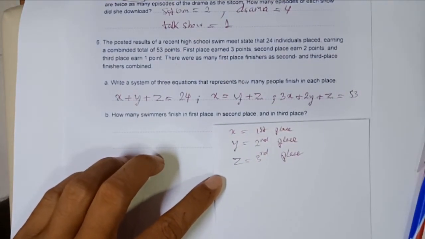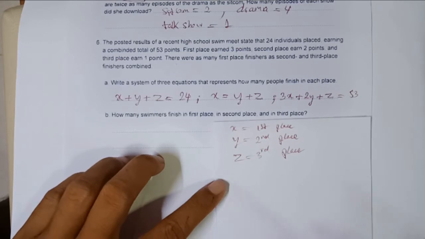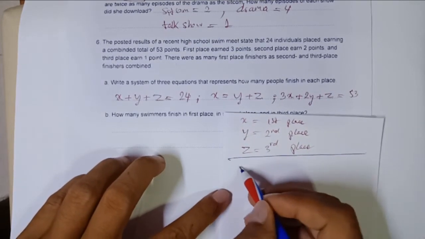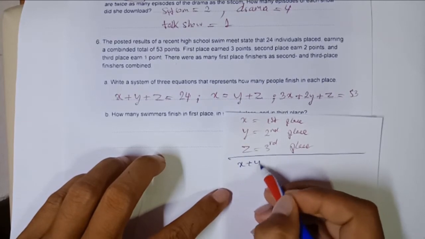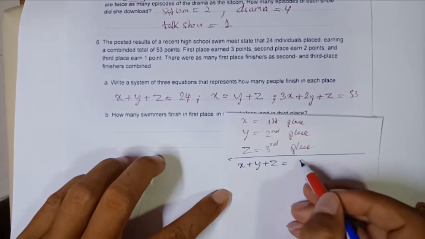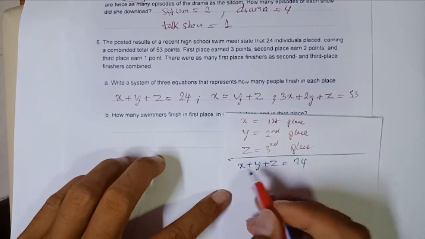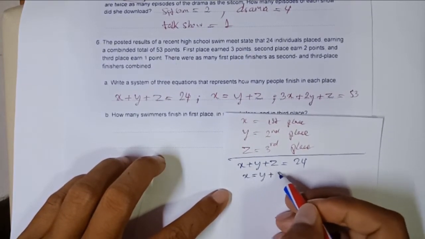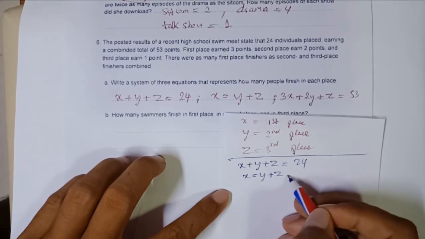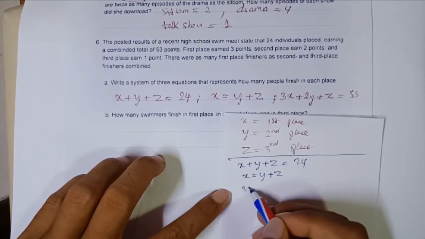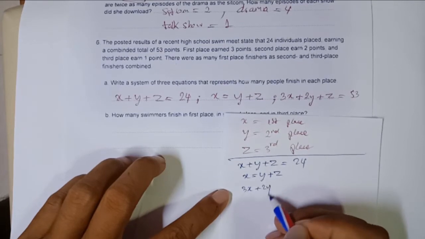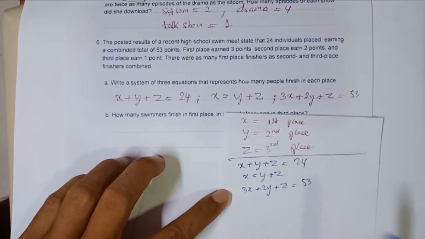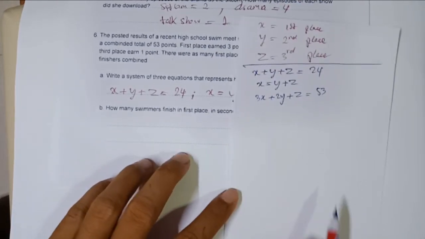Now let's work on these equations together. Let me write the equations down first. We have x plus y plus z equal to 24, and x equal to y plus z, and then another one, 3x plus 2y plus z equal to 53. Okay, those are the equations that we have.